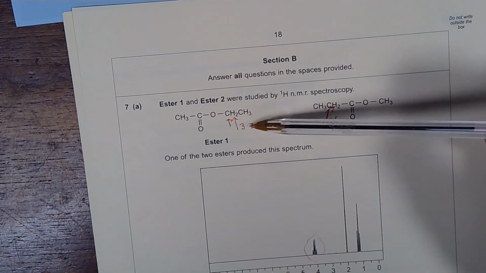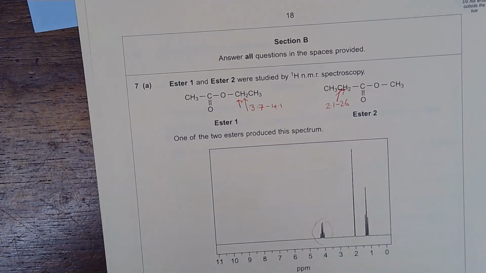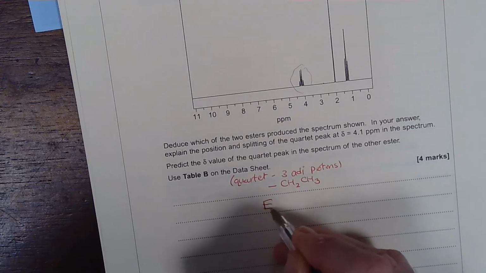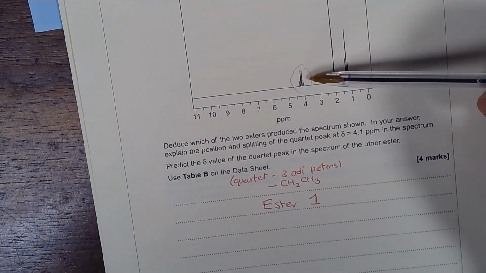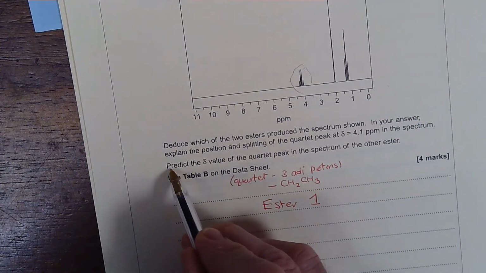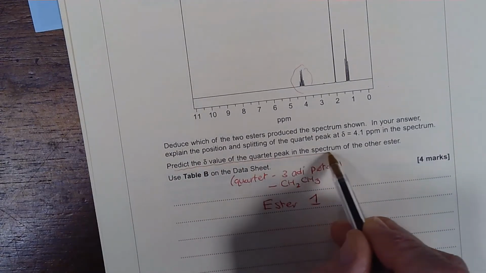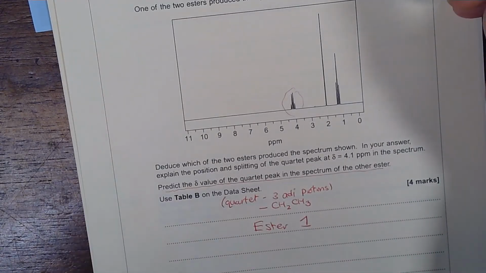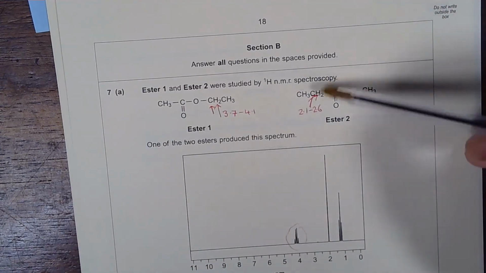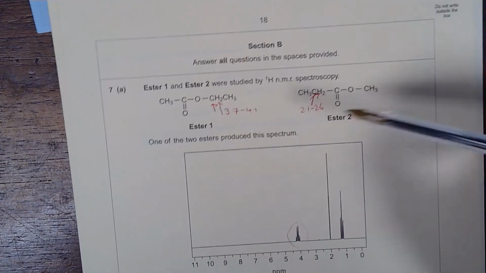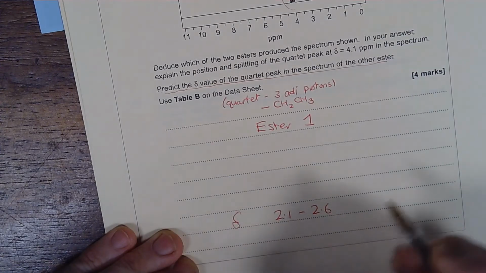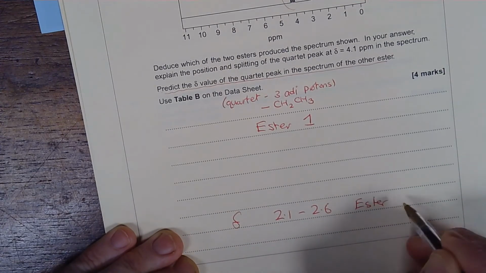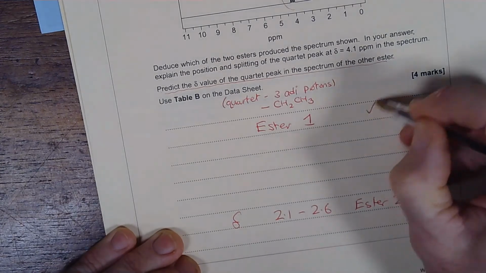So can we see from here that if this is the CH2 which is next door to the CH3, that would have an absorption at 3.7 to 4.1. So the first thing is that this is ester 1. This is ester 1. And we've got that from knowing that the quartet is at 4.1. So we can answer this question straight away. Predict the delta value of the quartet peak at the spectrum on the other ester. Well, clearly, if you've got the quartet for this one, it'll be between 2.1 and 2.6. So the final answer, right down the bottom, would be 2.1 to 2.6 would be the delta value of ester 2. And that would get you a mark. Ester 1 would also get you a mark.